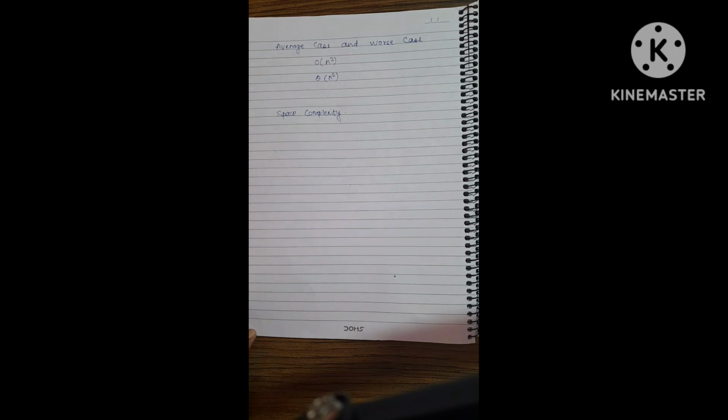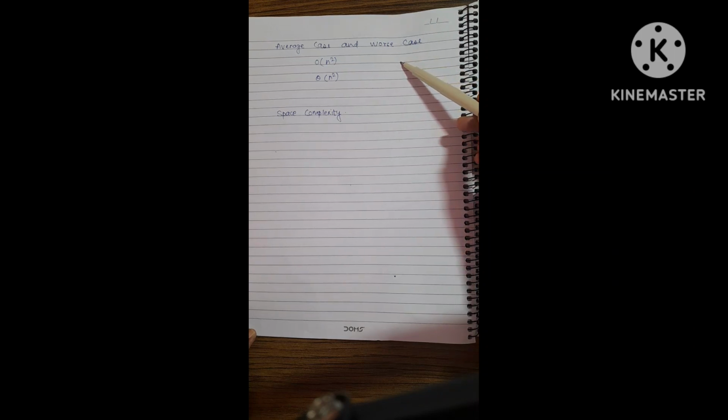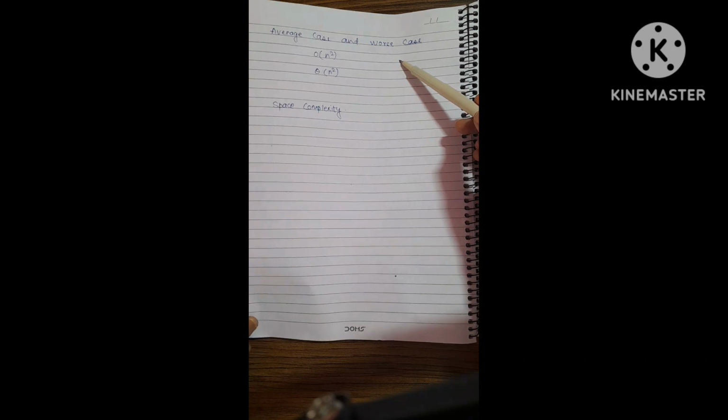The average case and worst case time complexity of the insertion sort algorithm is theta n square and big O n square respectively, since the number of comparisons involved in sorting the elements, or inserting the element into the sorted array, involves nearly n square comparisons.